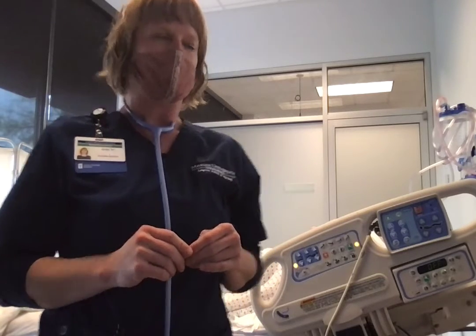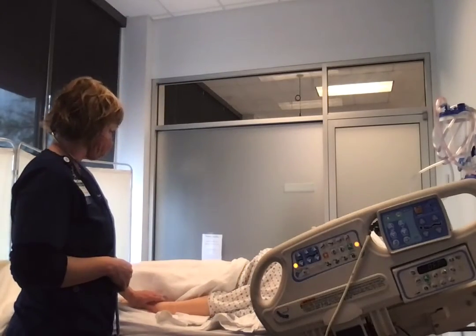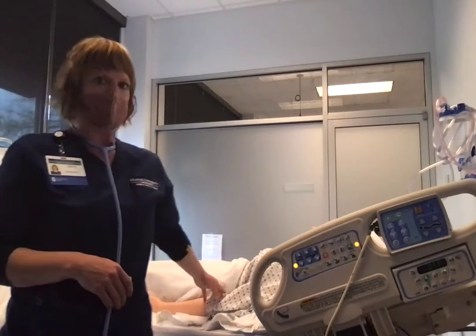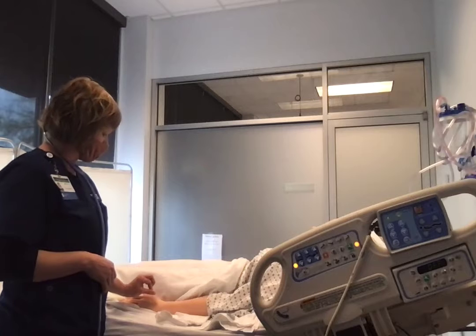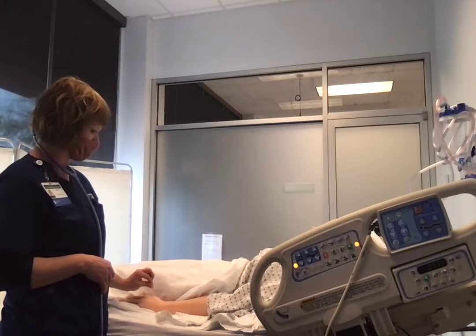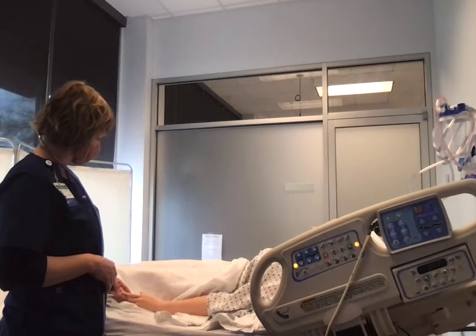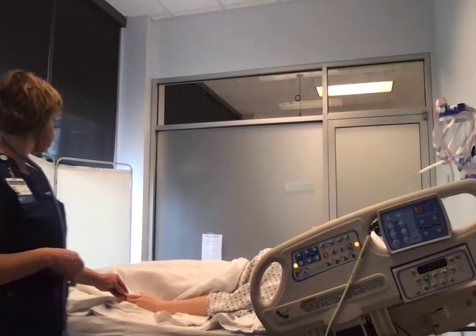I would then move on to the skin, and I would assess that overall the skin is intact. There are no lesions. The turgor returns to baseline in less than 2 seconds, and capillary refill returns to baseline in less than 2.